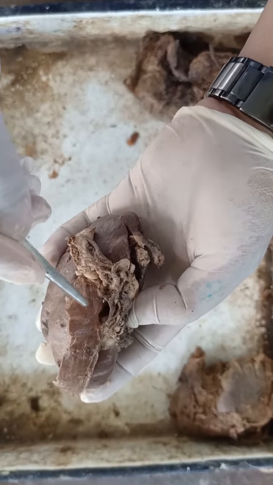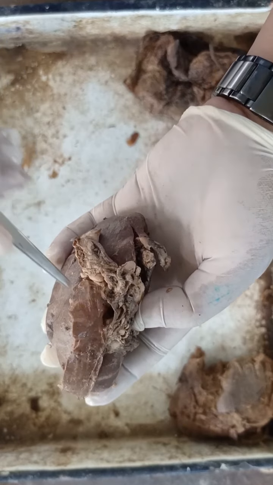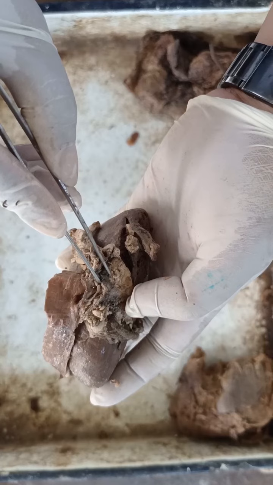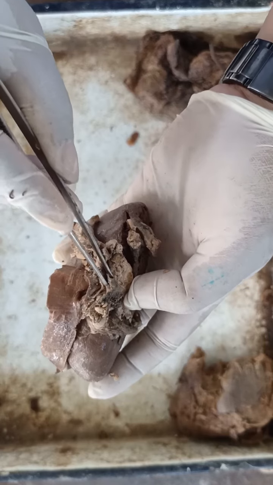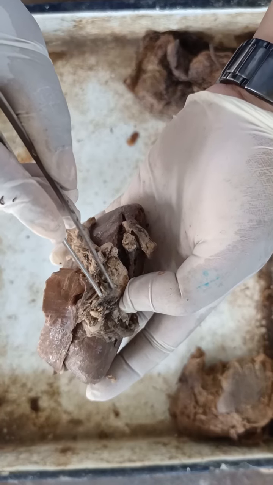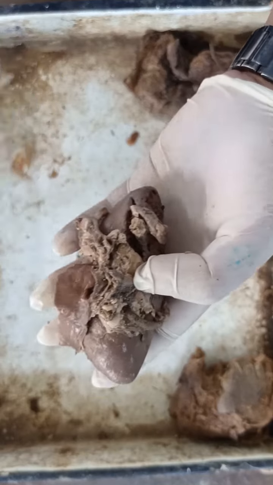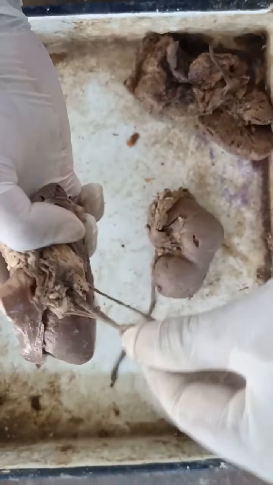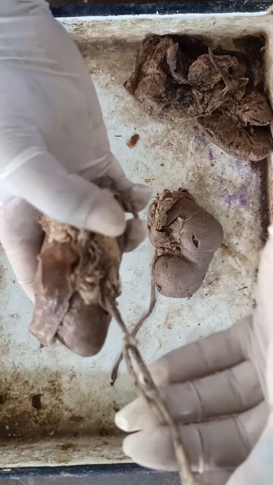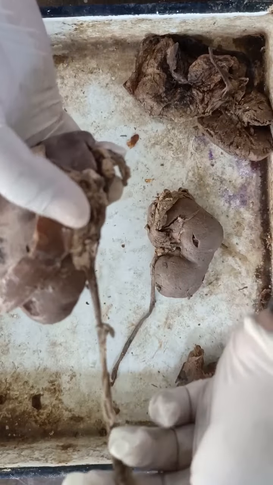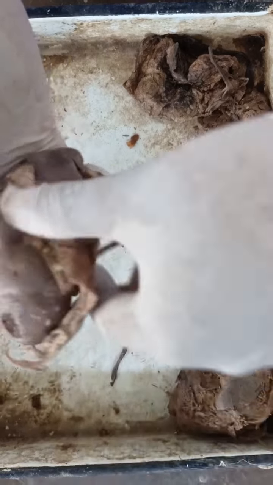So this is the opening of the renal vein. Next to the vein, there are some small branches. These are nothing but the branches of the renal artery. And finally, the posterior most structure is the pelvis of the ureter and the ureter itself. So this is the arrangement of the structures in the hilum.